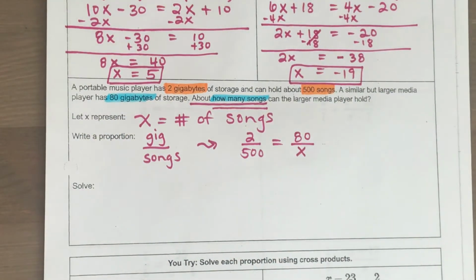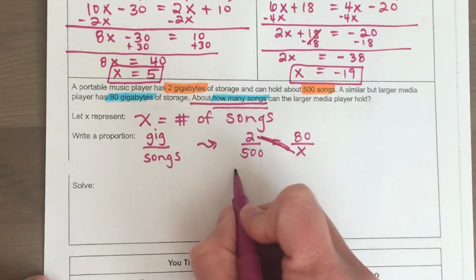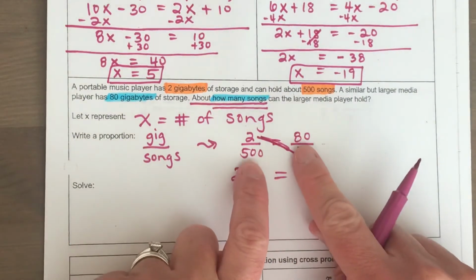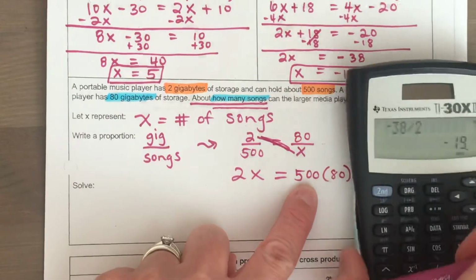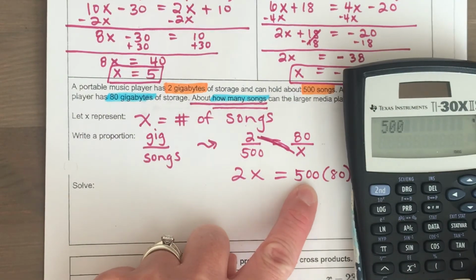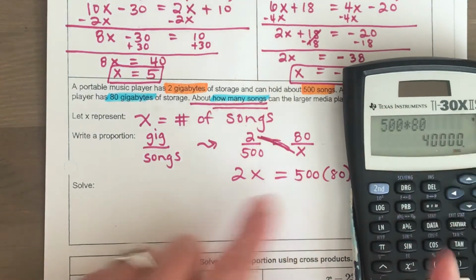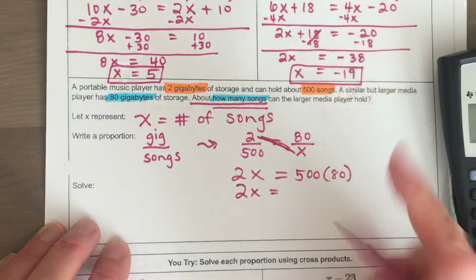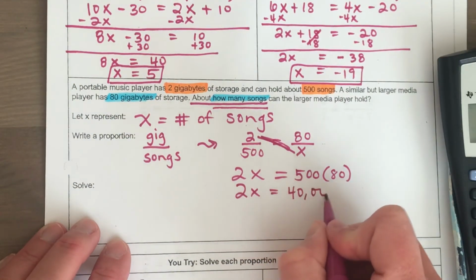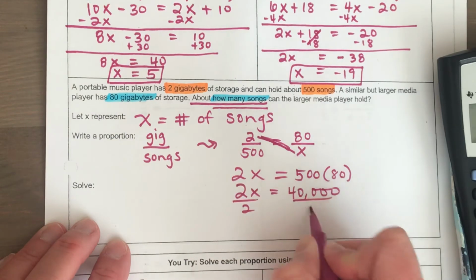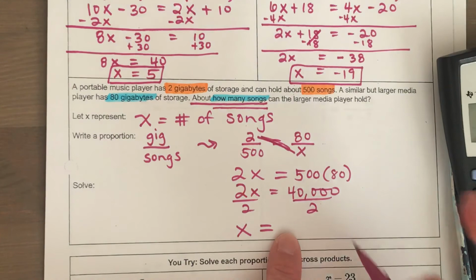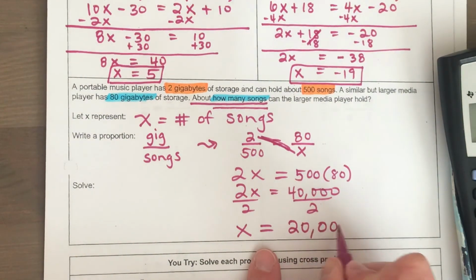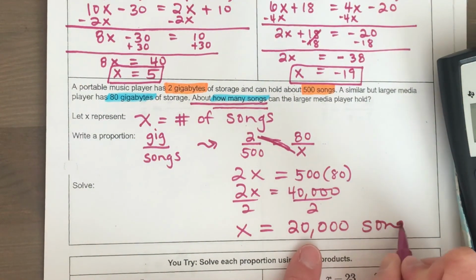bottom of that fraction. Now when I cross multiply, I will have 2 times x is equal to 500 times 80. So let me get my calculator out. 500 times 80 is 40,000. And if I divide both sides by 2, my solution for the number of songs is going to be roughly 20,000 songs.